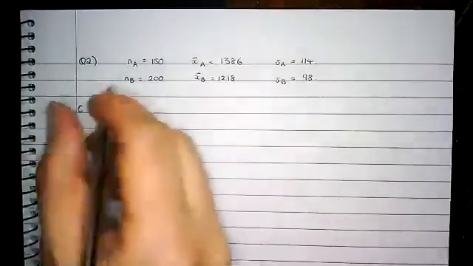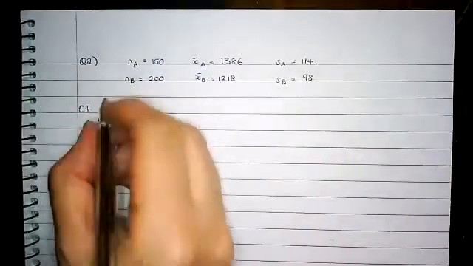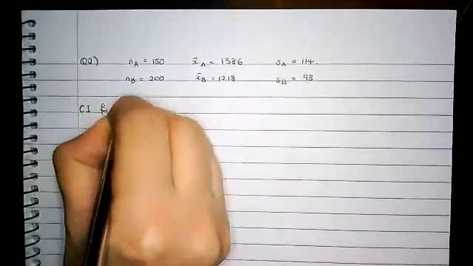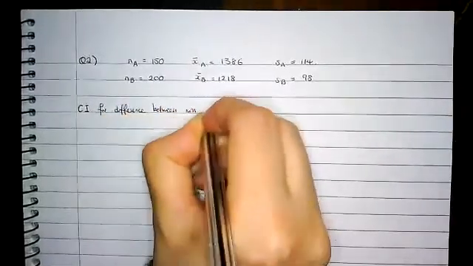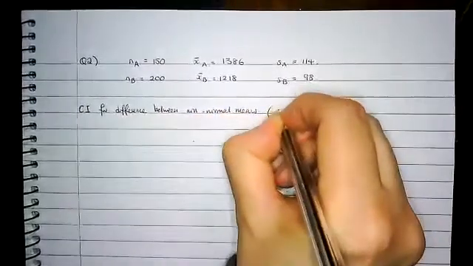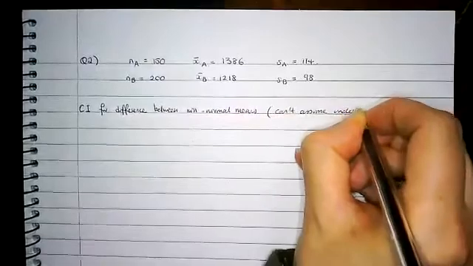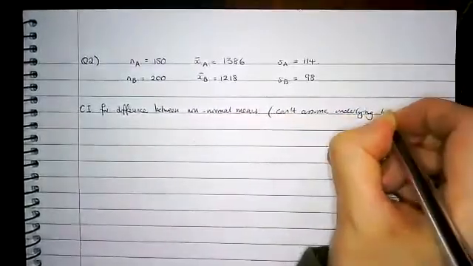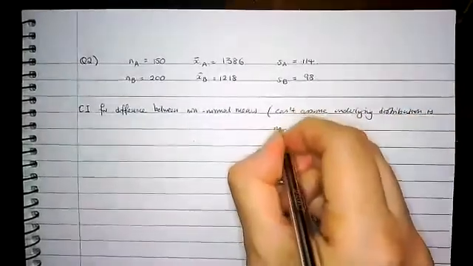Okay. So in all cases, we're going to be looking at the confidence interval for the difference between non-normal means, and that's because we've been told we can't assume that the underlying distributions are normal.